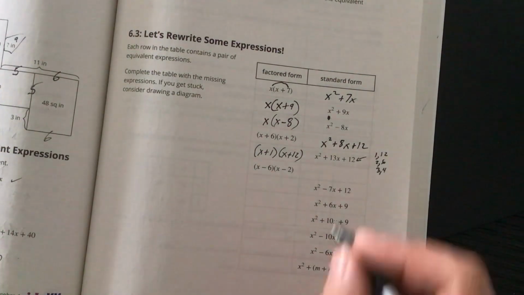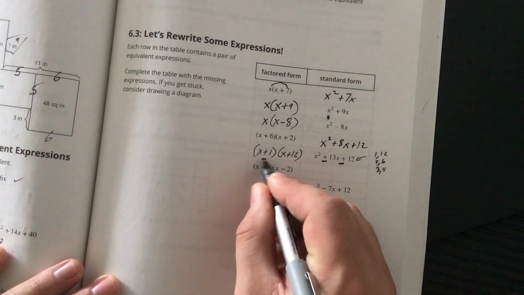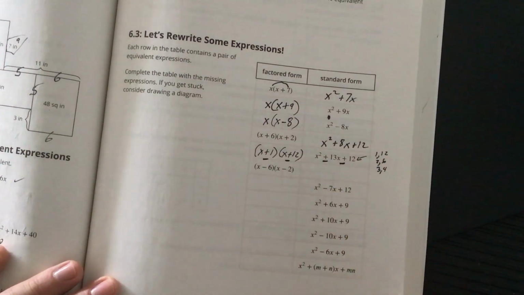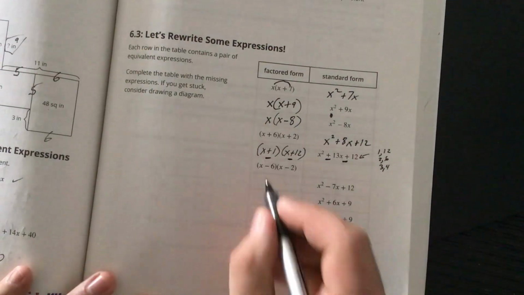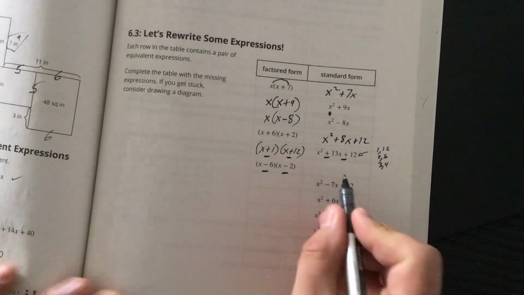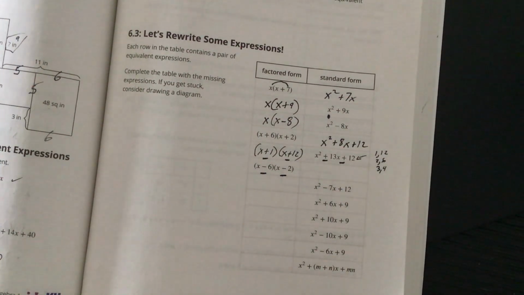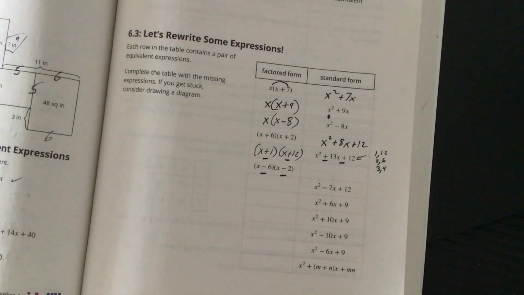Notice, if both of these are plus, both of these are plus. Okay, notice that. Next one's going to be the opposite of that. If I have 2 negatives, what will the one on the right always look like? Go ahead and FOIL it. Watch the signs. Did I do it right that time?